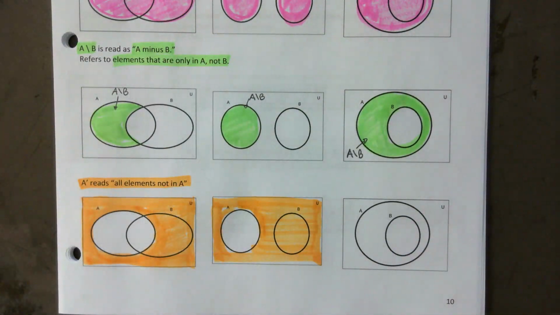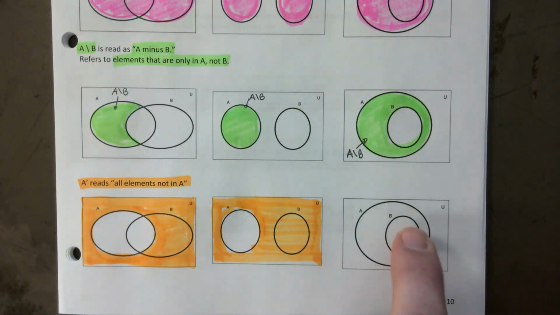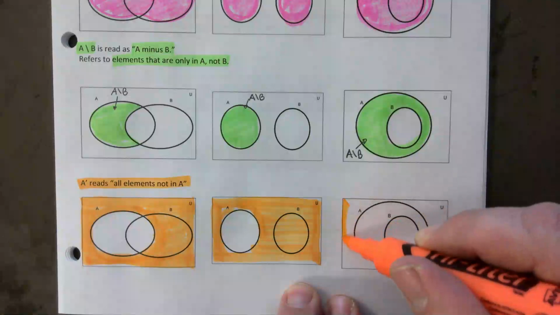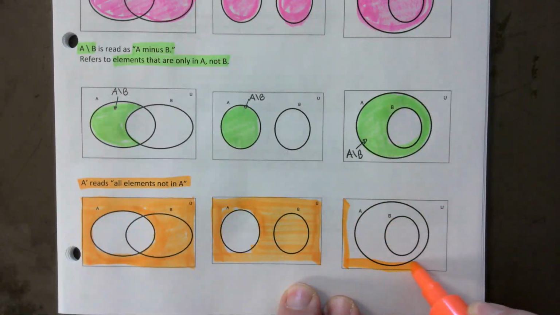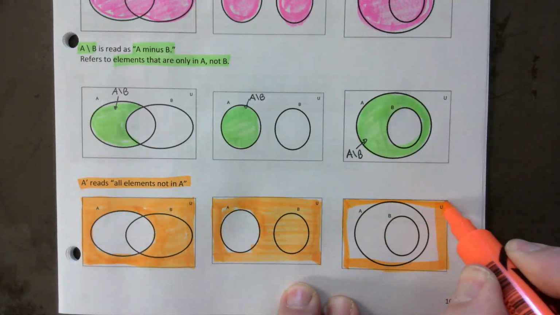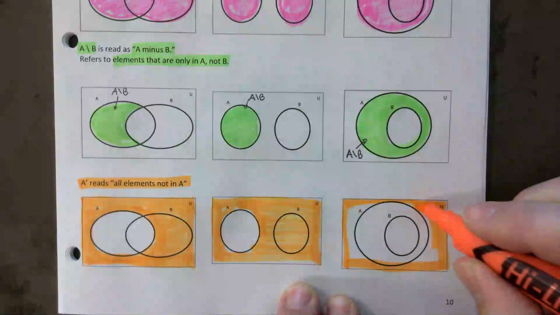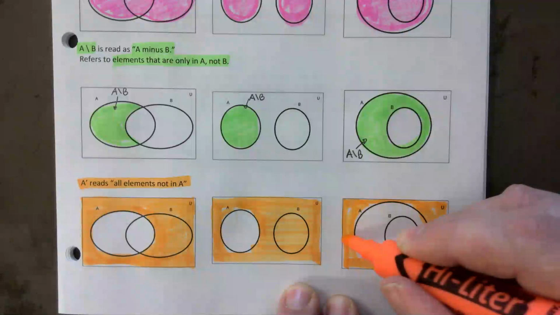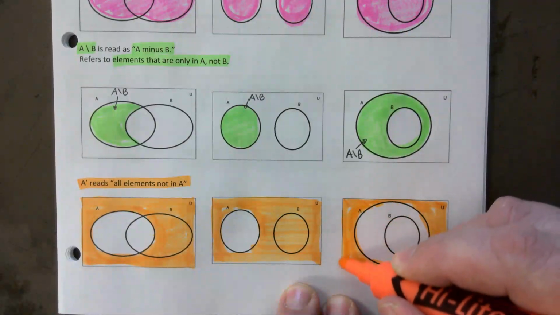What about the last one? Just the universal, yes. Because B is inside of A, so you saying not A also eliminates B in this case. There we go.